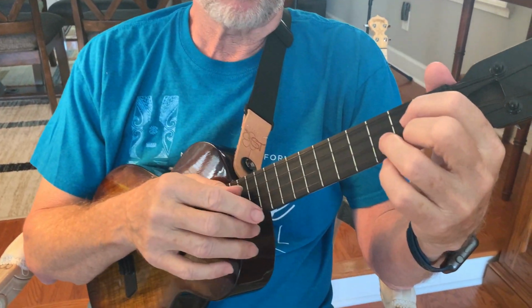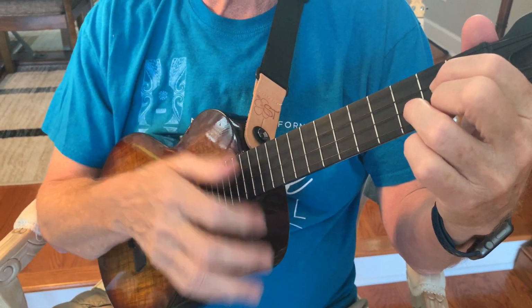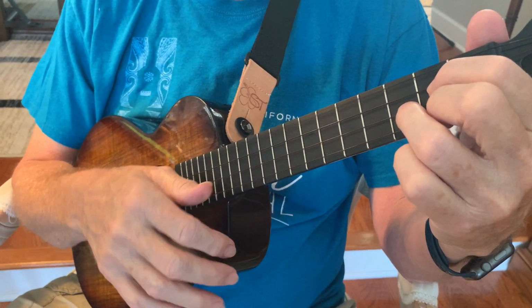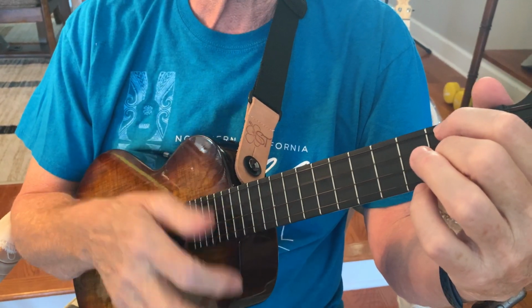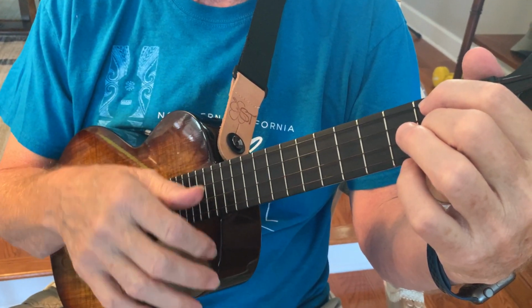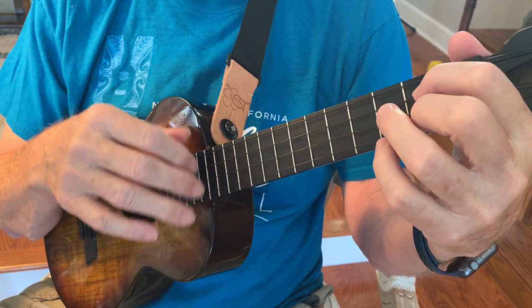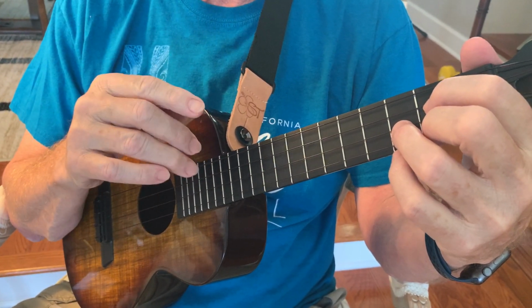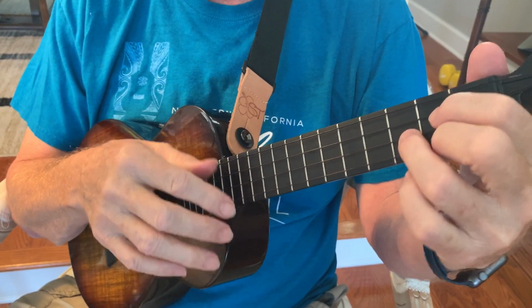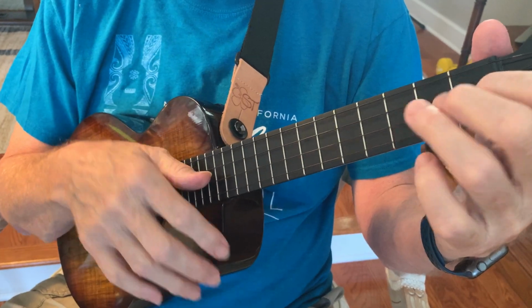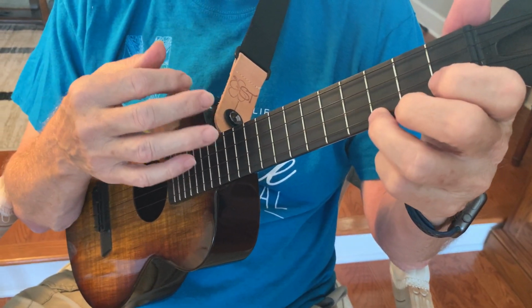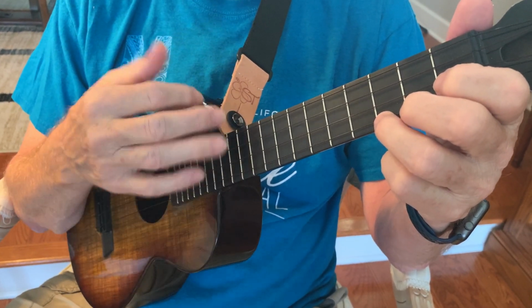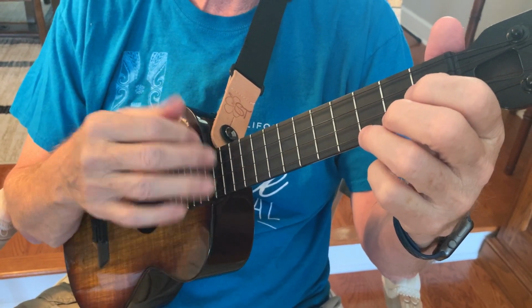So, I'll do it slow. G, 2, 3, 4, 5, 6, 7, 8, D7, 2, 3, 4, 5, 6, 7, 8. Back to the G for either 2 or 4. I'm going to do 2. Back to the G. 1, 2, G7, 1, 2, to a C, 8 counts. 3, 4, 5, 6, 7, 8.